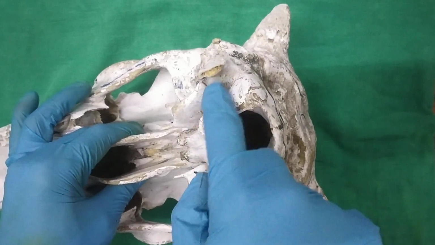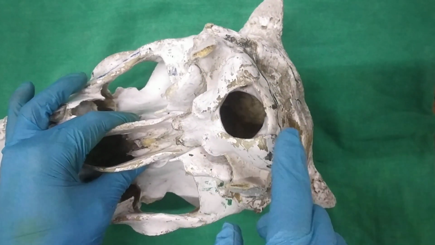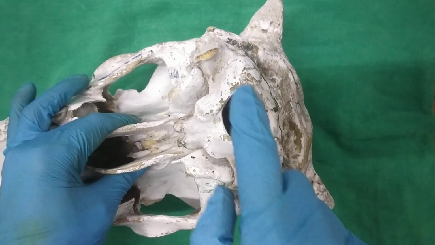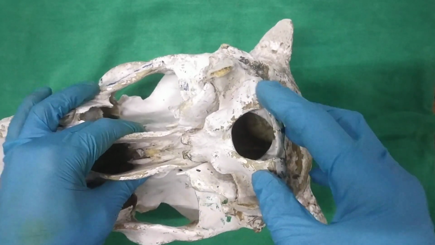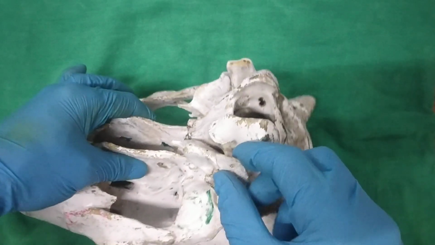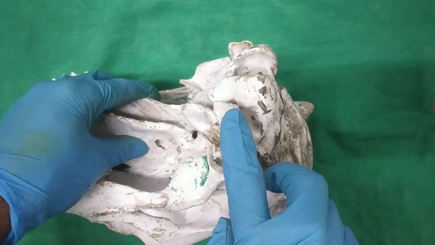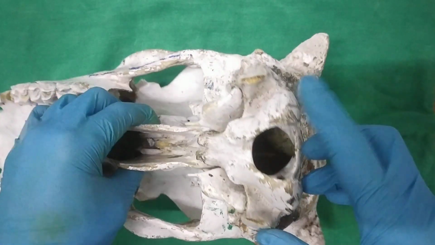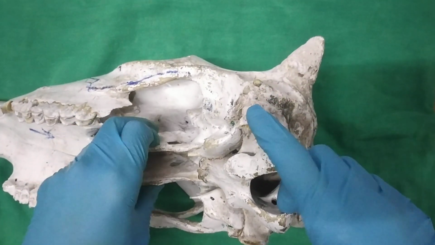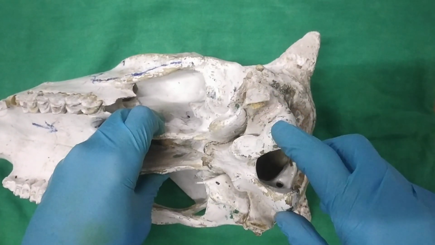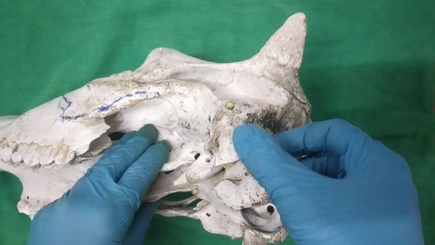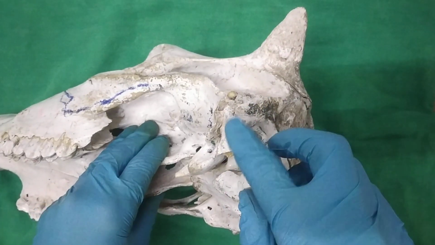ठीक है. So these are the condyles. They articulate with the atlas on either side of the foramen magnum. ठीक है. Then coming to the third part, that is the paramastoid process or paracondylar process. These are the two processes. They are located on either side of the condyles. ठीक है. So this is the paramastoid or paracondylar process.